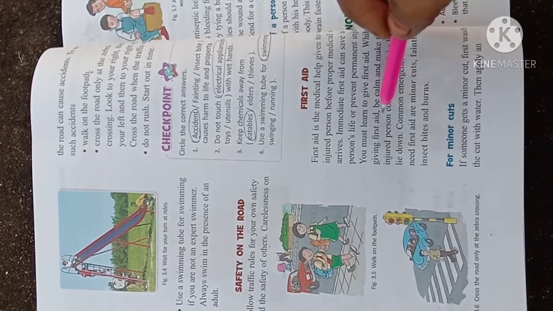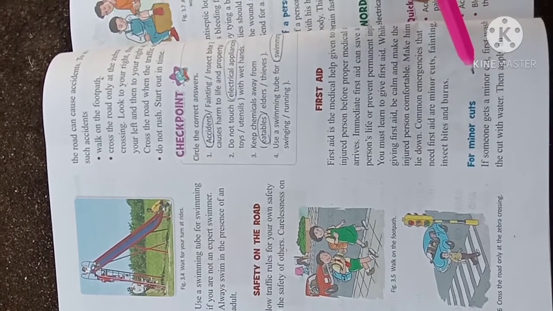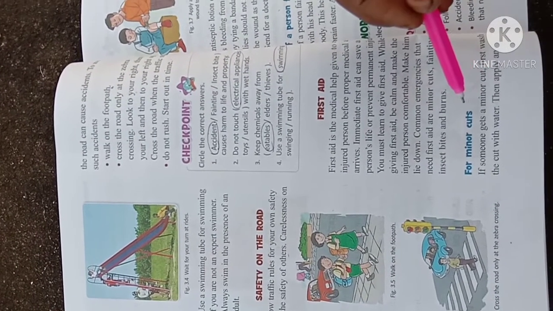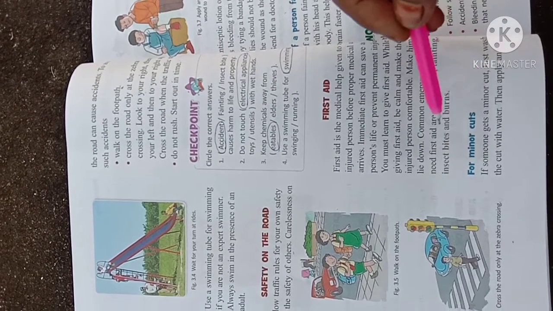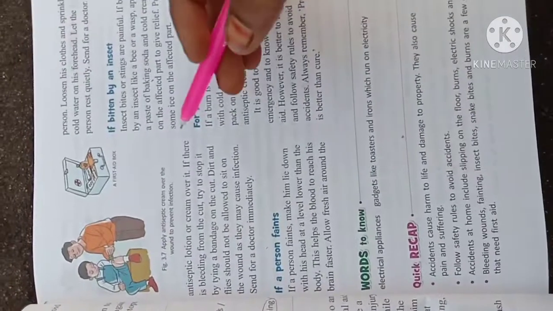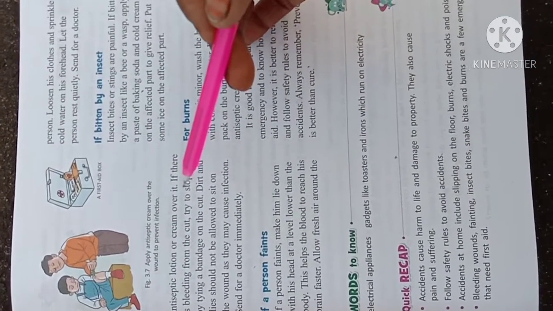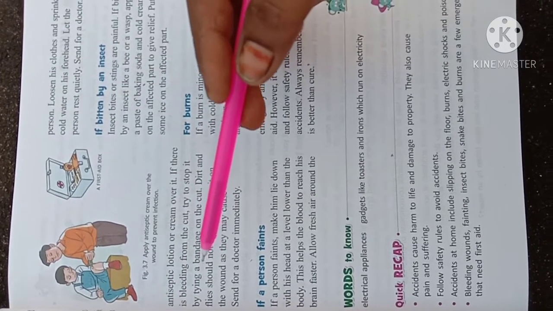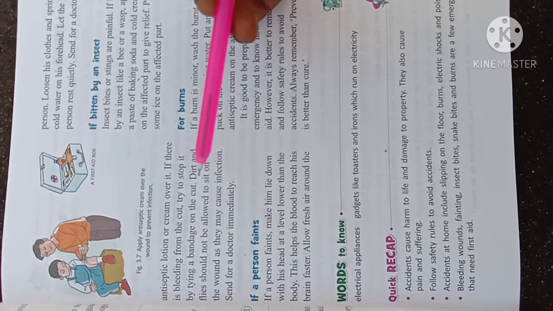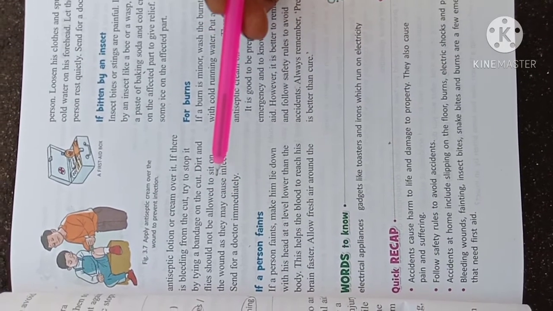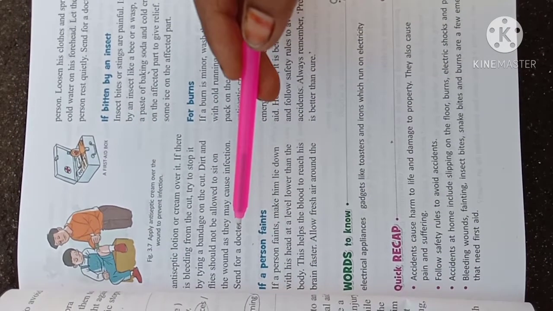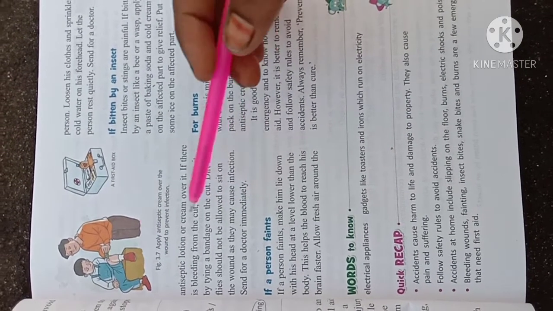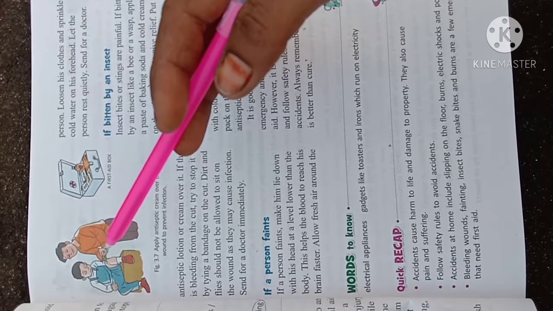For minor cuts, what do we have to do? If someone gets a minor cut, first wash the cut with water. Then apply antiseptic lotion or cream over it. If there is bleeding from the cut, try to stop it by tying a bandage on the cut. Dirt and flies should not be allowed to sit on the wound, as they may cause infection. Send for a doctor immediately.